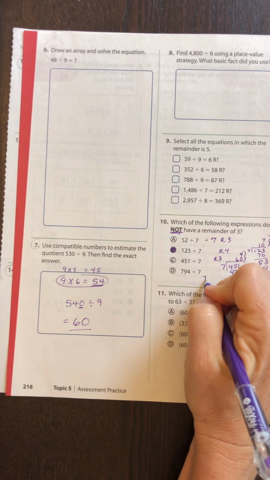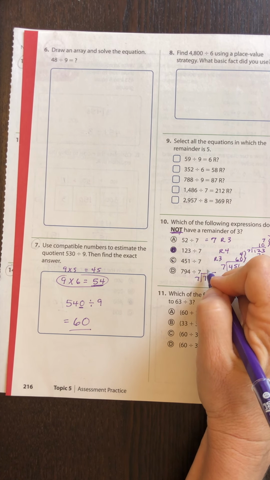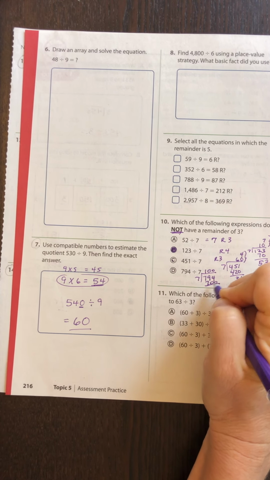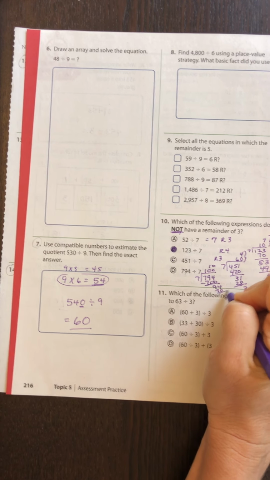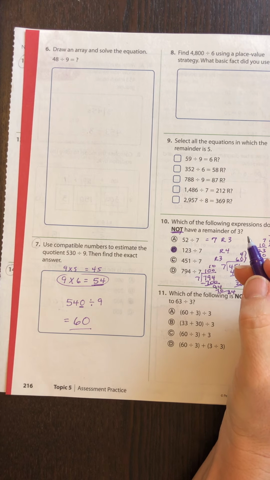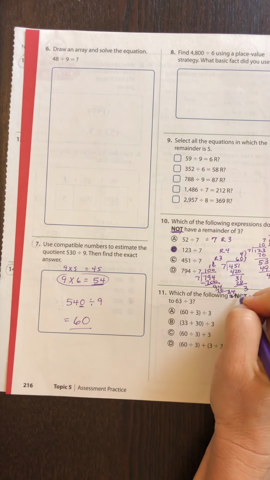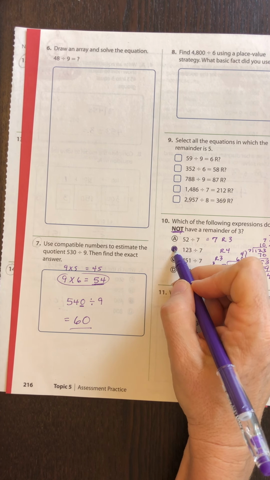Then we're going to do the 794 divided by 7. I know that 100 times is 700. 94 left over, so that goes 10 times. That's 70. 7 goes into 24 3 times. That's 21, and that would be a remainder of 3. So only choice B does not have a remainder of 3.